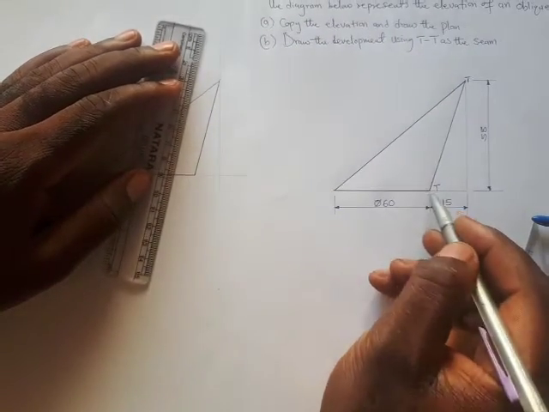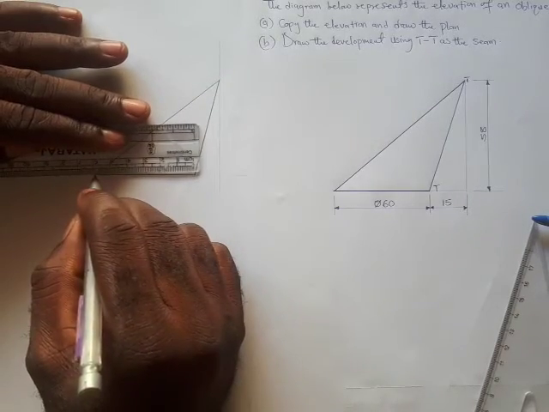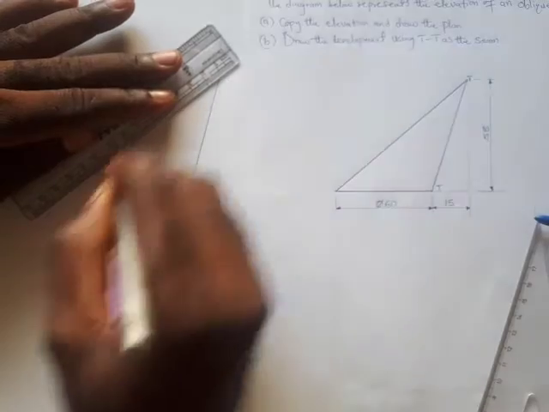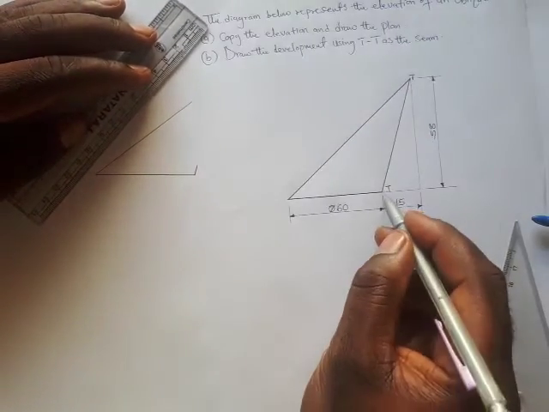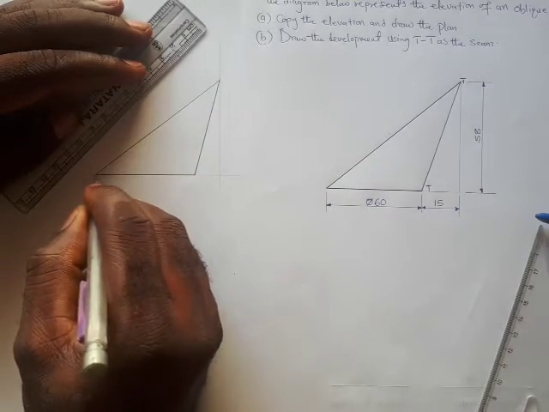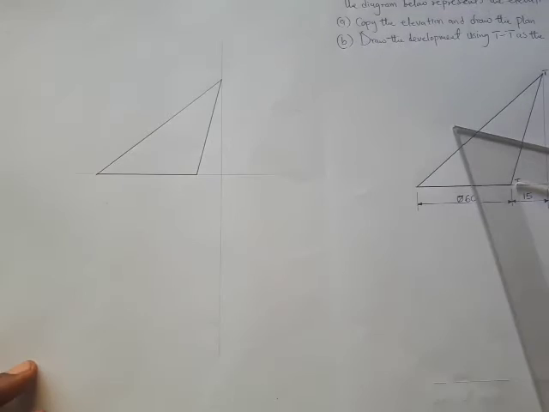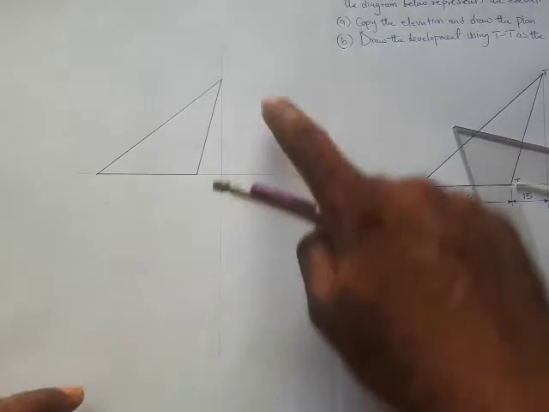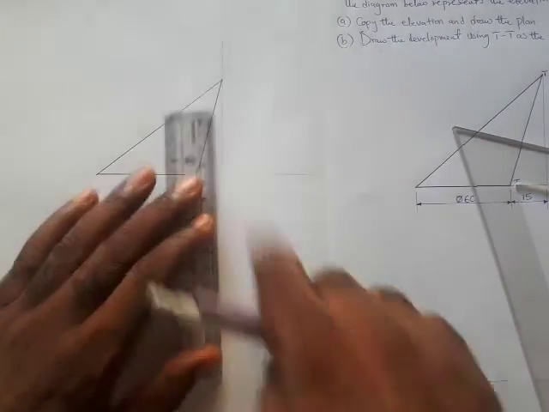Now remember, this is 60. So from here I measured 60. I connected this point with 60, so I connected these with 15 here, and I connected this one to 60. I connected this part also, and that leaves you with my elevation. So this is the elevation. Now to draw the plan, extend this line like I just did. Just place your ruler and extend.